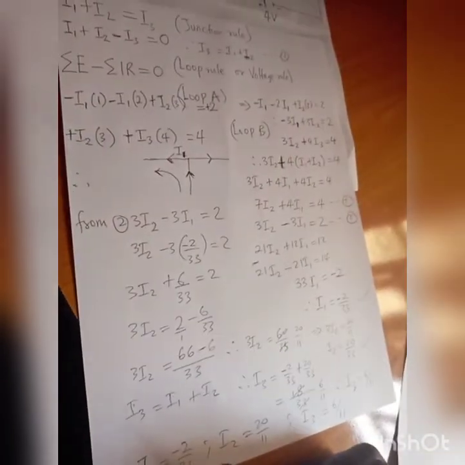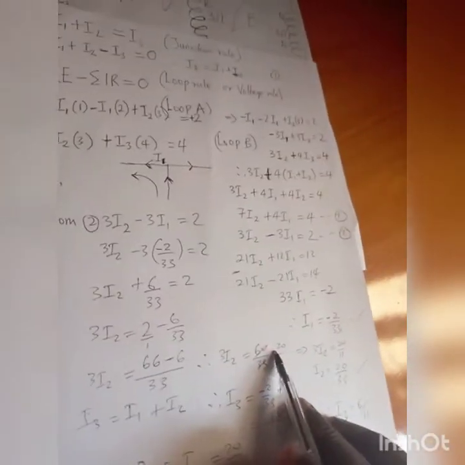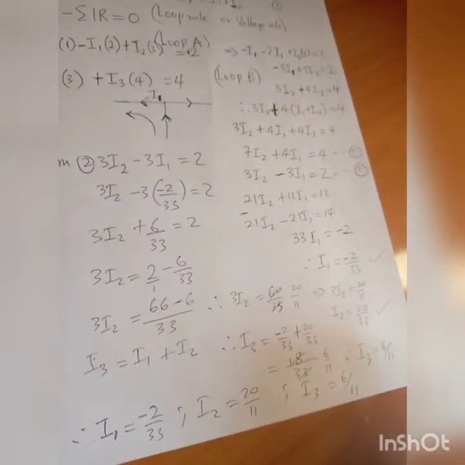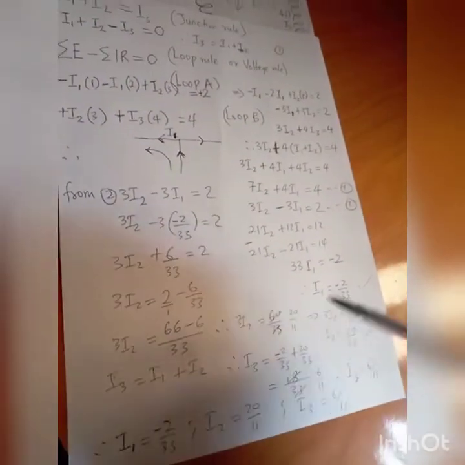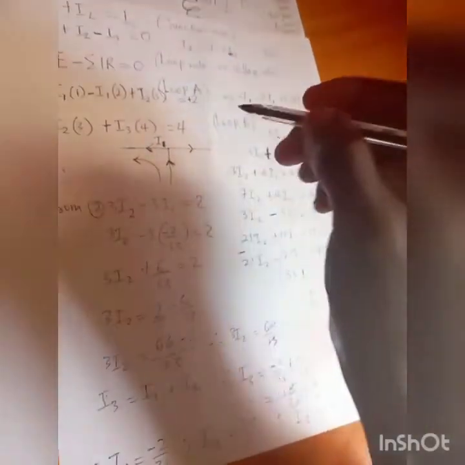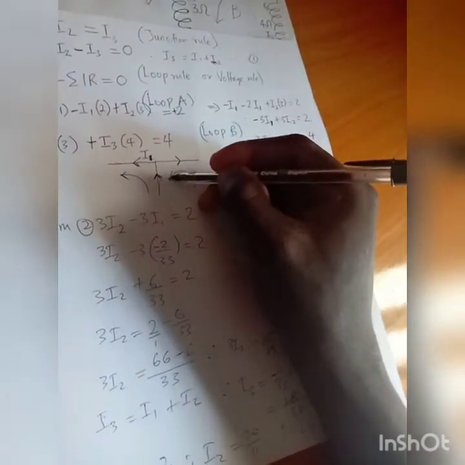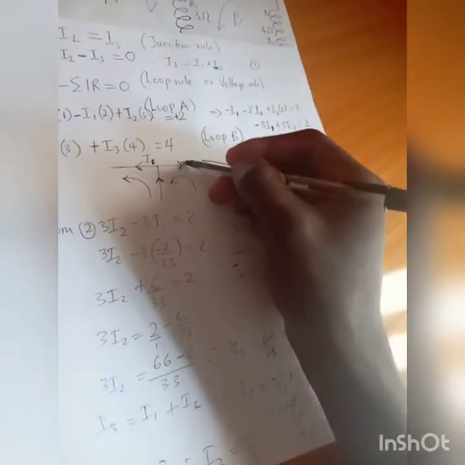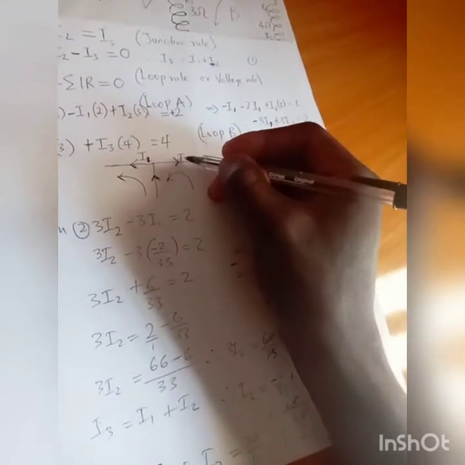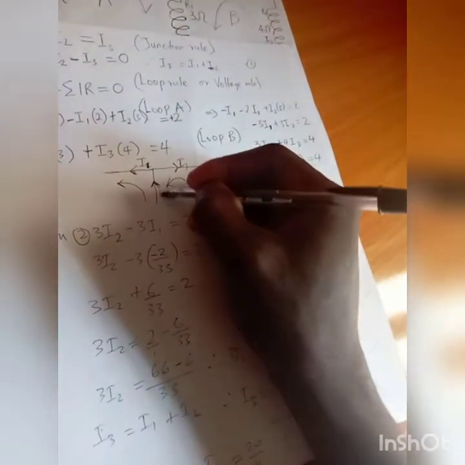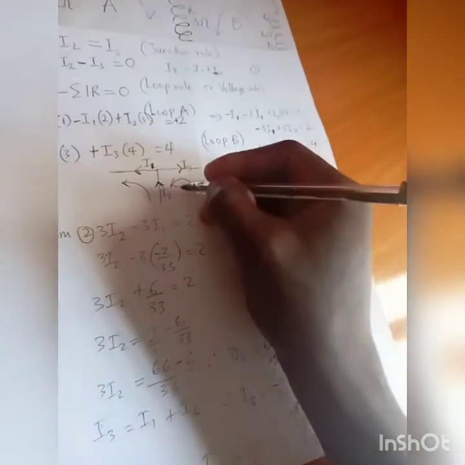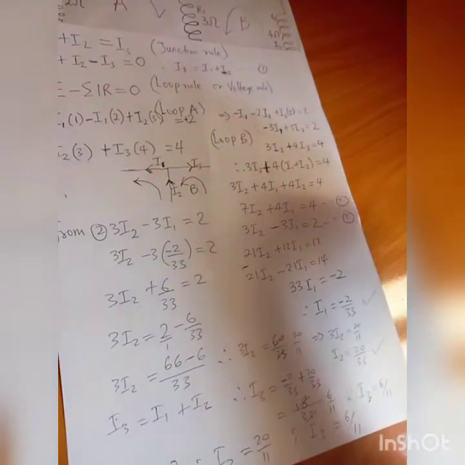Okay, so that is it. So what you now do is, since we have been able to resolve this one, the loop direction will remain as it is because this is positive, I3 is positive, and I2 is positive. So their direction will remain as it is.